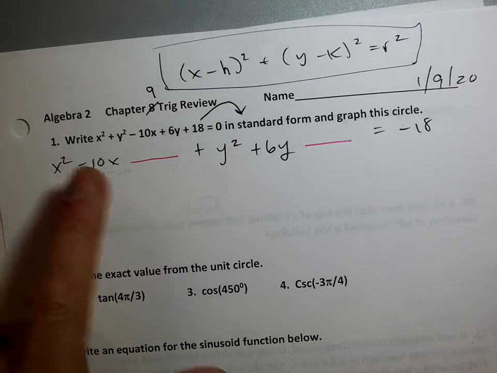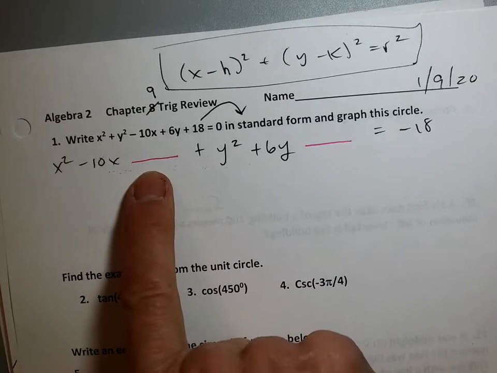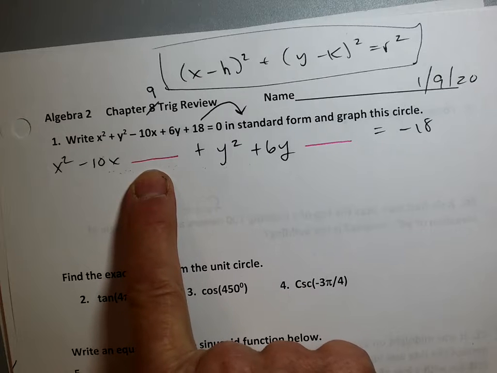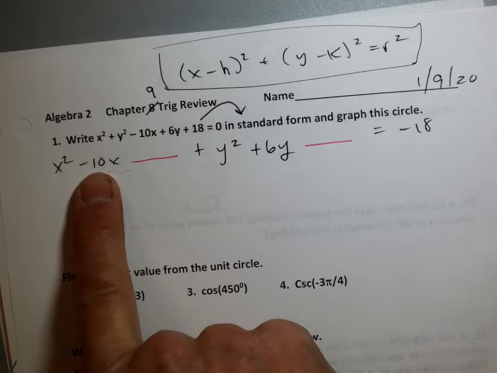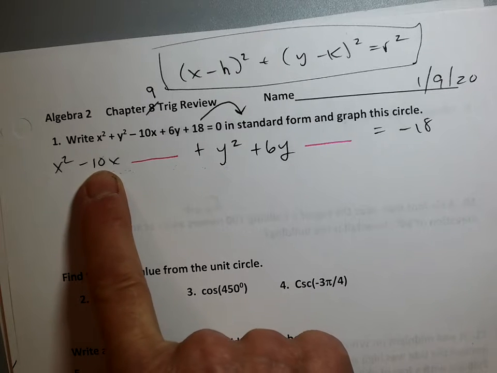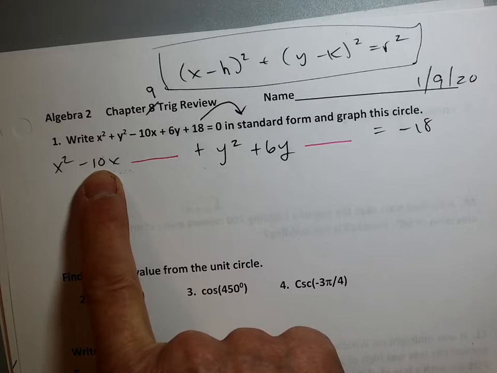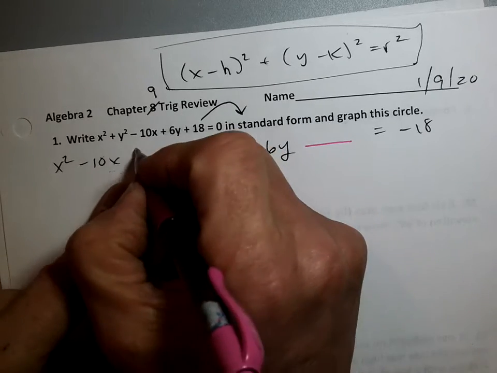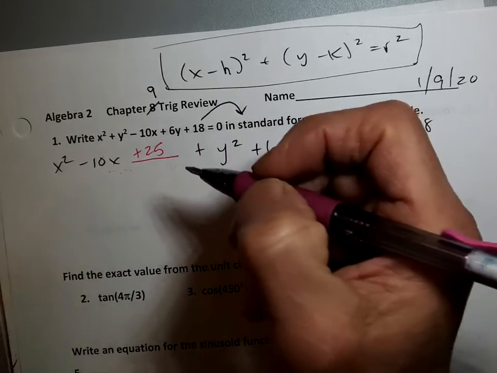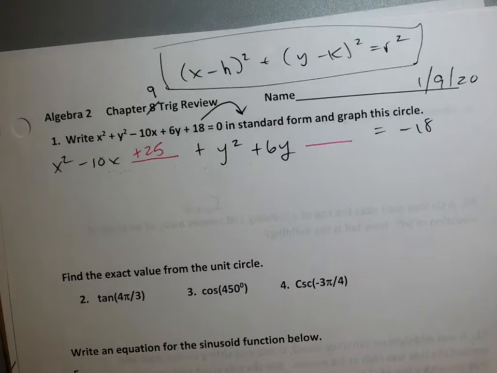Now, what we want to do is put a number here. This number is made by taking half of this and squaring it. You guys remember that? Half of negative 10 is negative 5. Negative 5 squared is a positive 25. So I'm going to go plus 25 here. But I have to balance my equation, because if you add 25 to one side, you've got to add 25 to the other side to keep it balanced. So I'm going to add 25 over here.